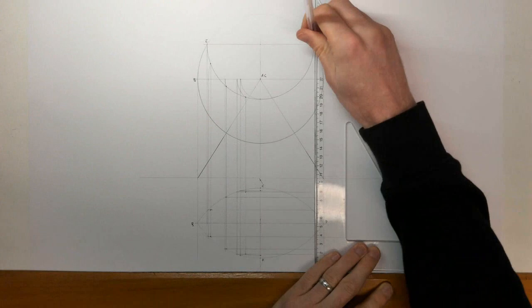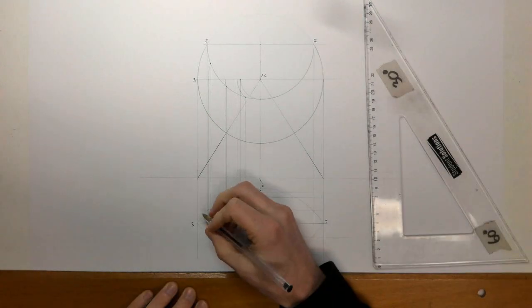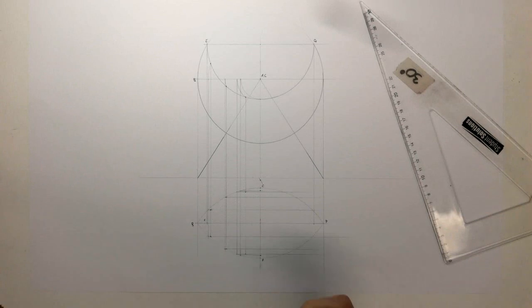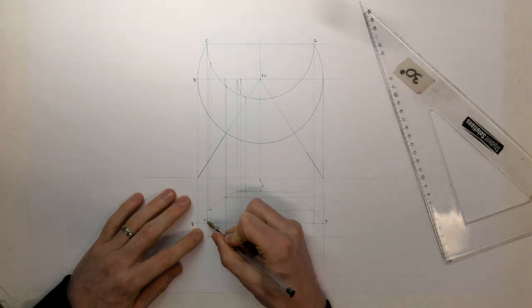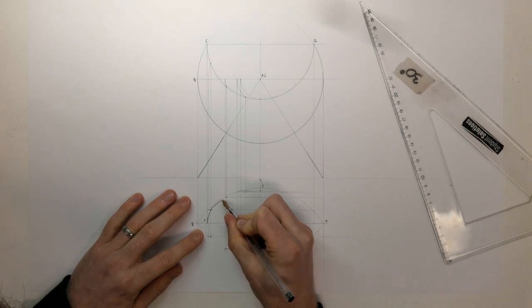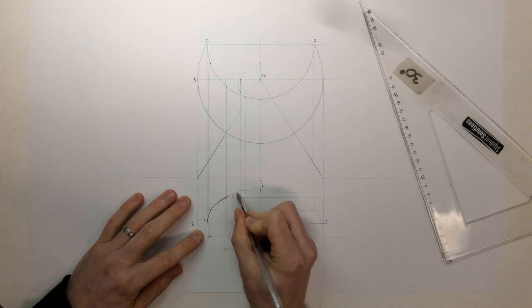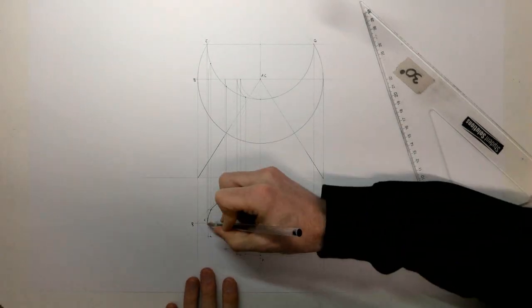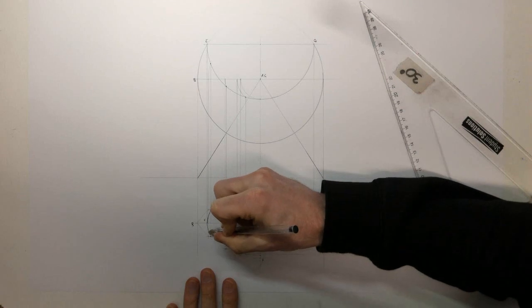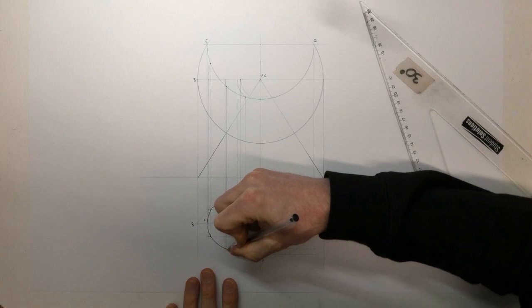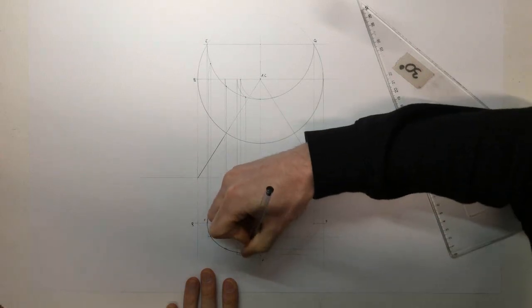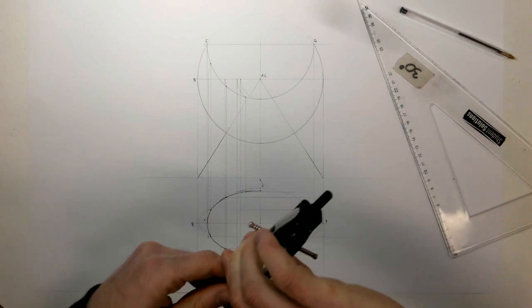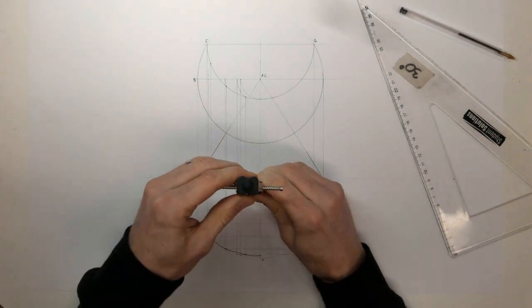E brought down, G brought down. Okay. I'm just going to use axial symmetry to find those corresponding points on the opposite side.